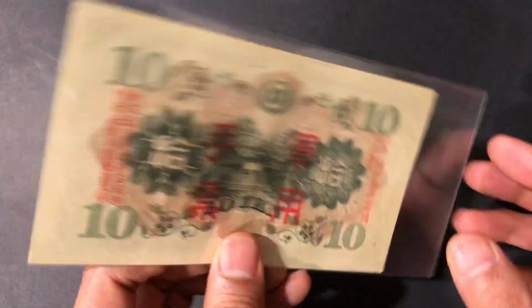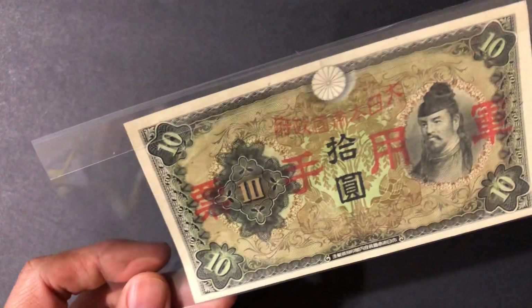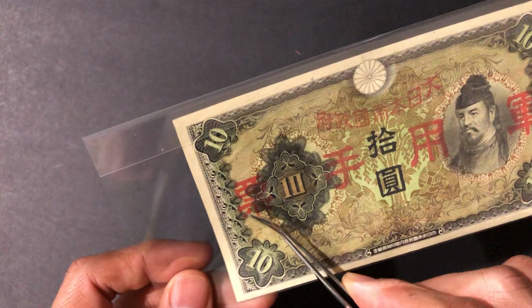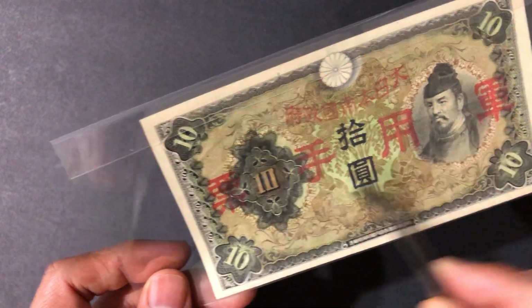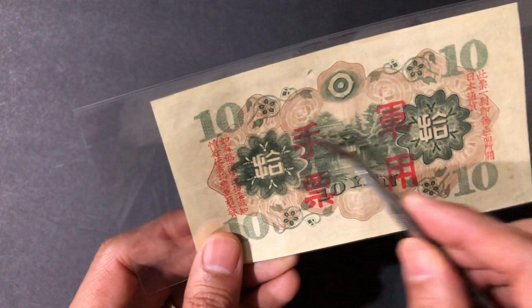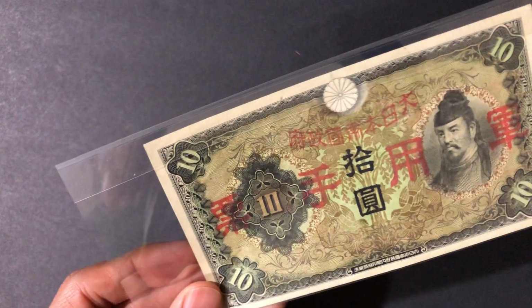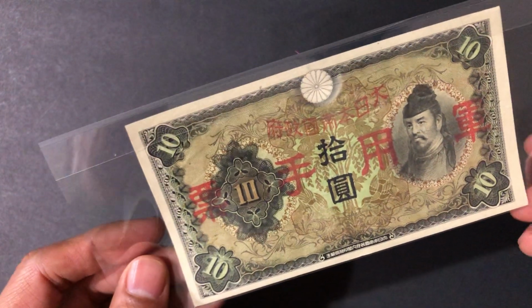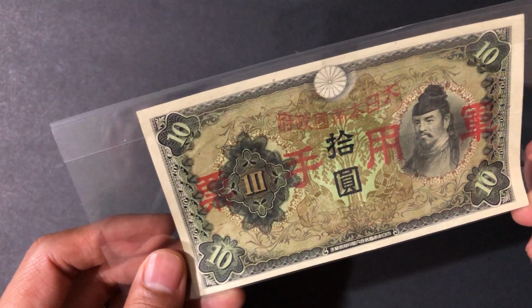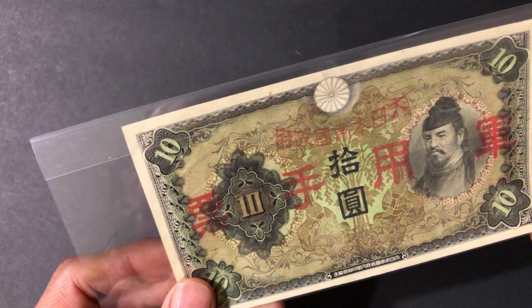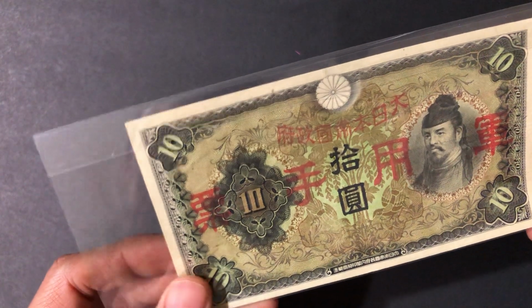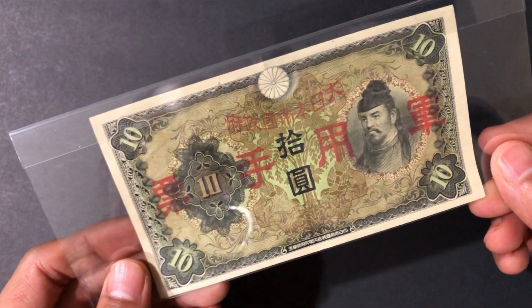These are 10 yen from Japan, and what they did was they overprinted 4 characters across the front, and also those 4 characters across the back of the banknote. Basically, it states military notes. And they were clever. These banknotes were not backed by Japanese yen, but they forced the Chinese civilian to accept these notes.